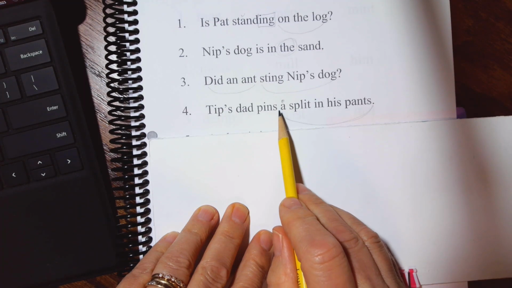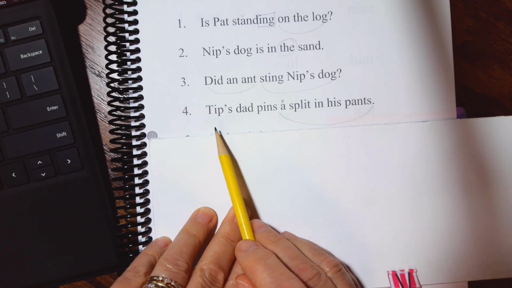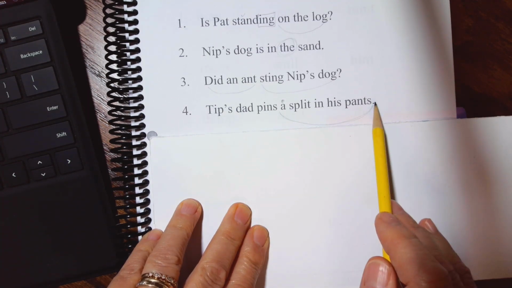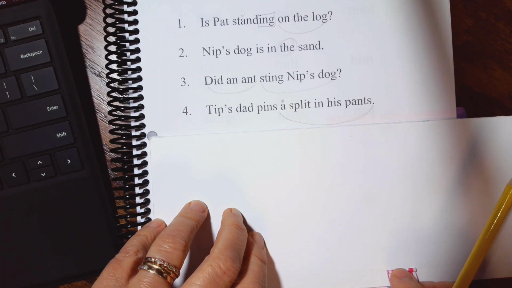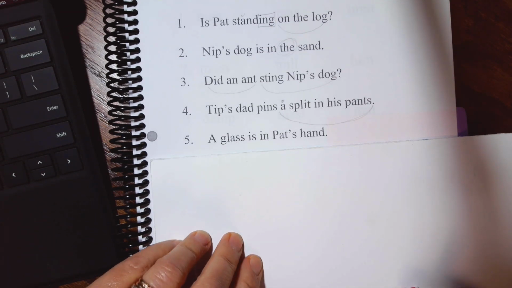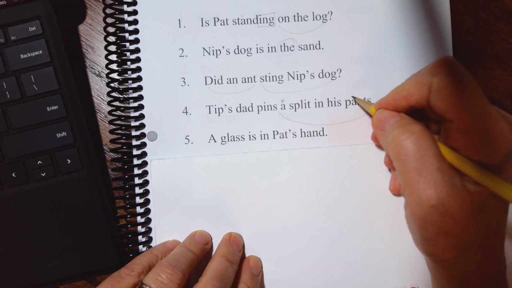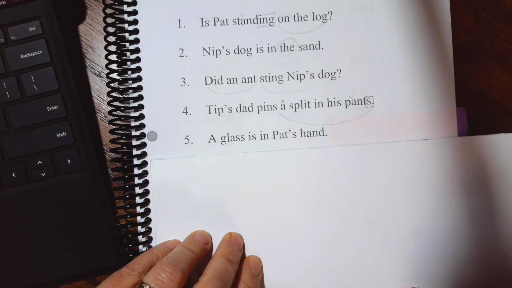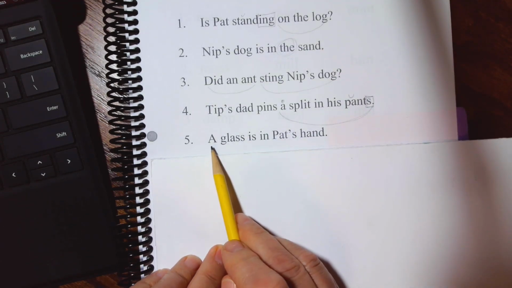We talked about this phrase, a split in his pants. So, read the whole sentence. Tip's dad pins a split in his pants. Parents, if the children struggle with any of the words, just pause the video and go back and ask them to find the rhyme. Look for words that are derivatives, like pants, which could have been a tricky one. Ask them to see how that one is a base word plus a suffix. All right, number 5, let's read it.